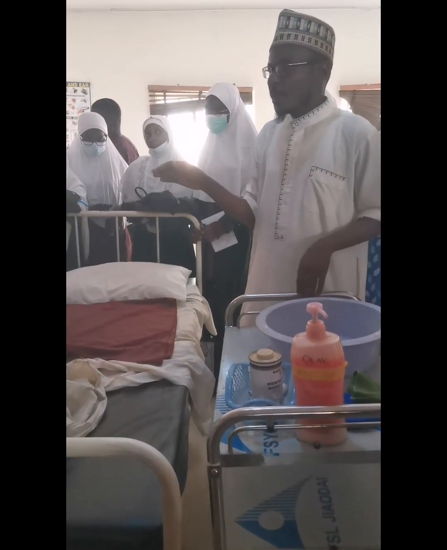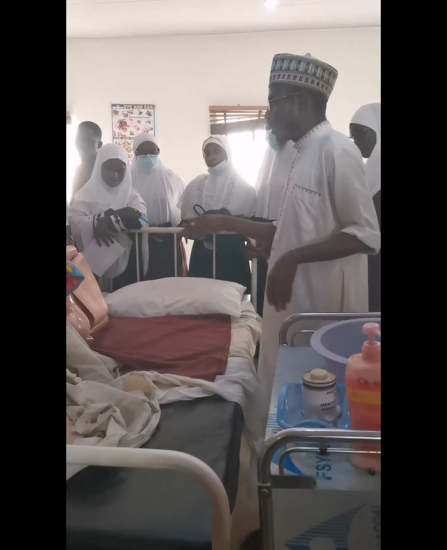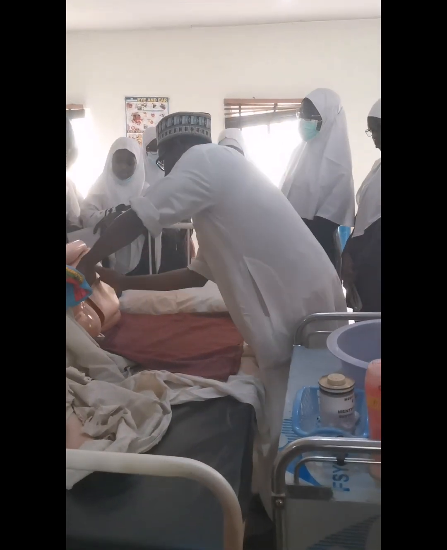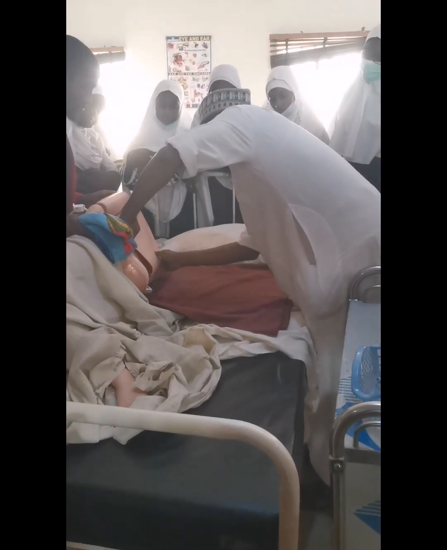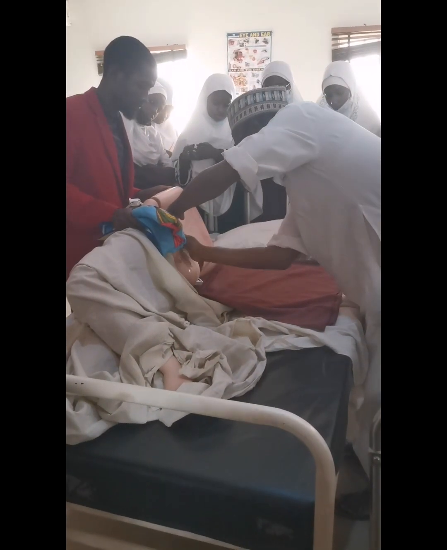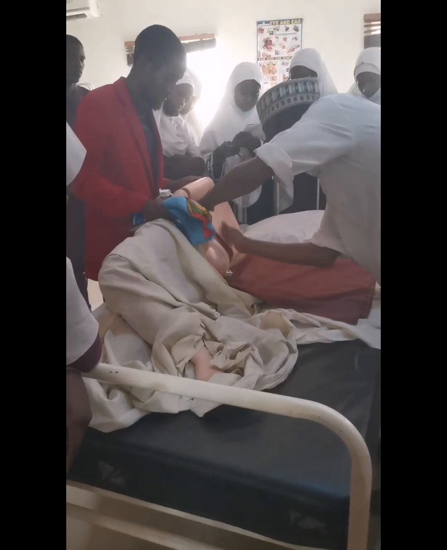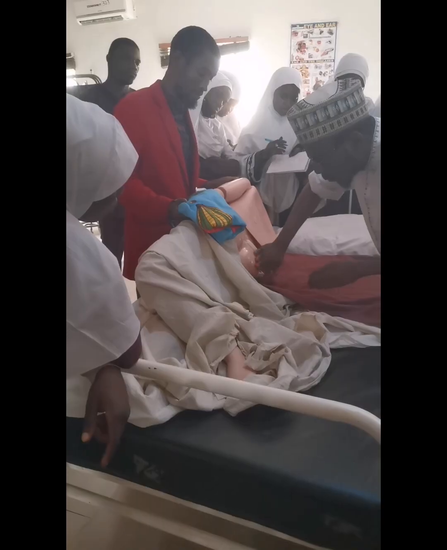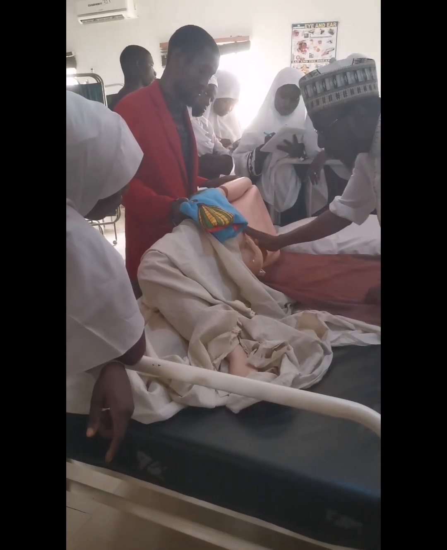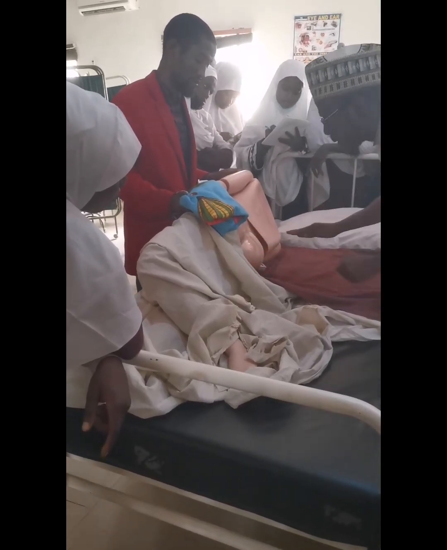So now next is to give special attention to the pressure areas on the back. As you see, we have the shoulder there. We have the length of the spine. We want to compare both of them. Both of them are pressure areas.